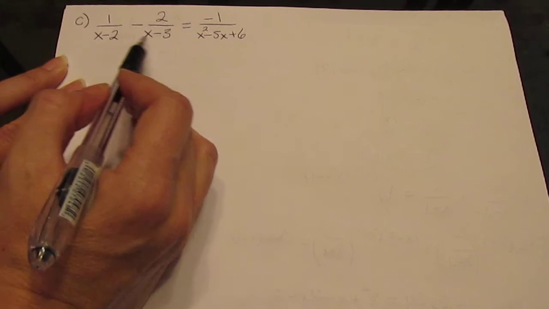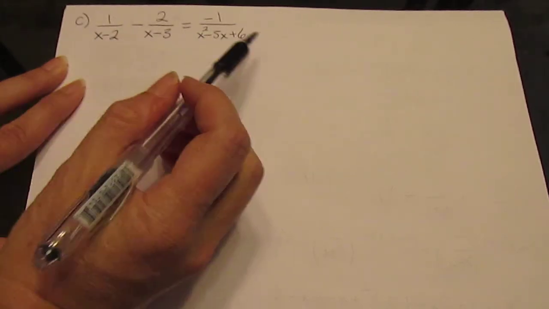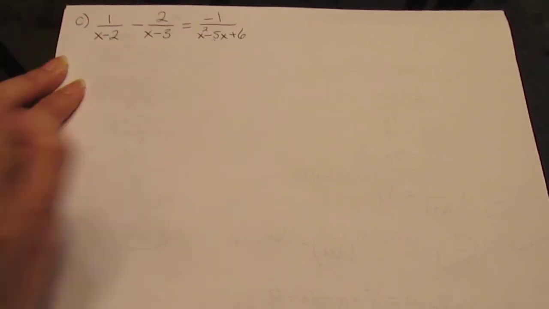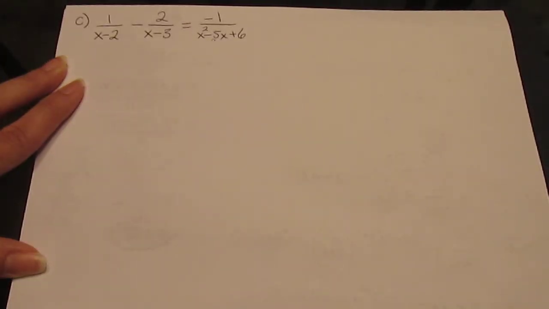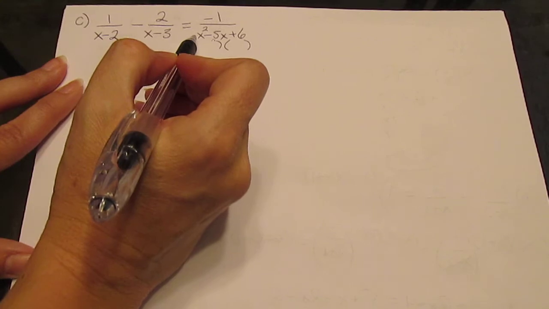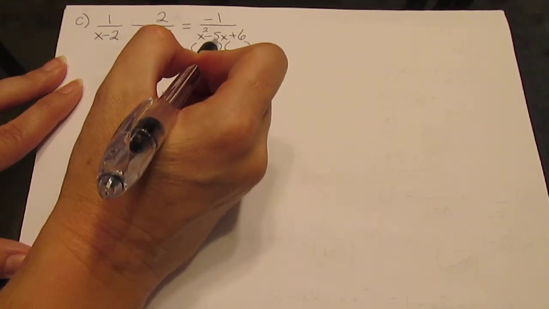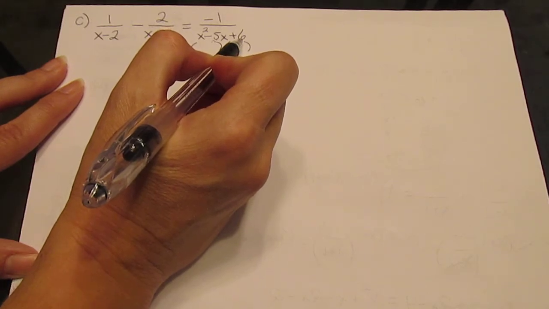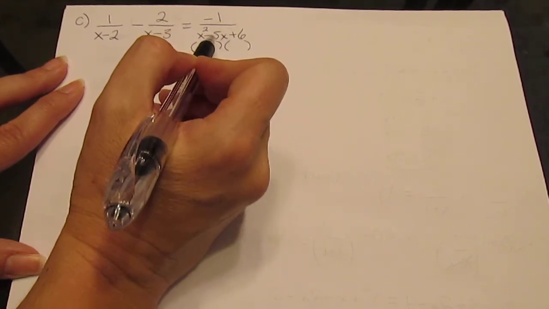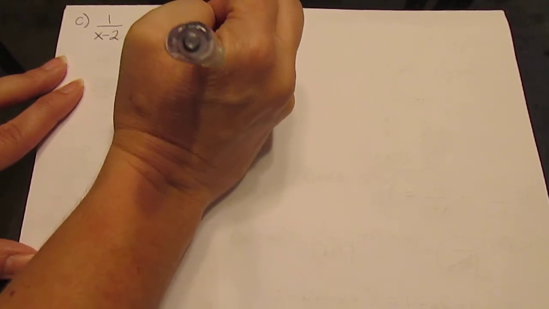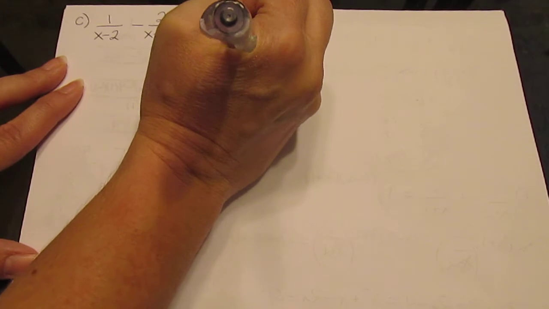Before you decide what your LCD is, if there's anything that can be factored, factor it out. It's going to make what you need to multiply by a lot easier. So I'm going to go ahead and factor this here. Again, there's just a 1 in front, so my sum is -5. My product is 6. What two numbers do I multiply and get 6? When I add them, I get -5. Well, -2 and -3.